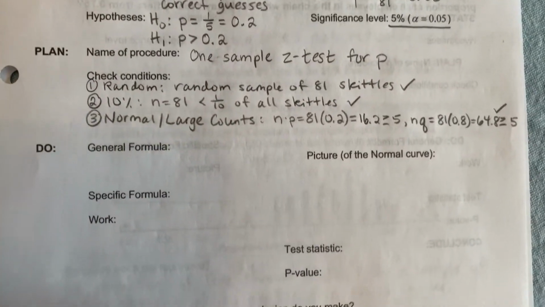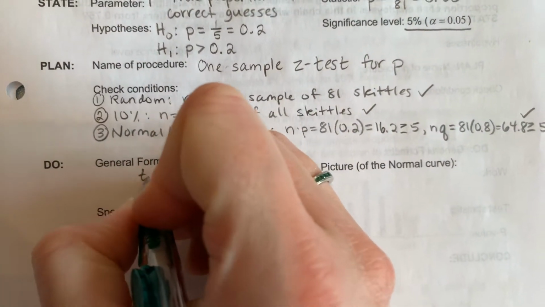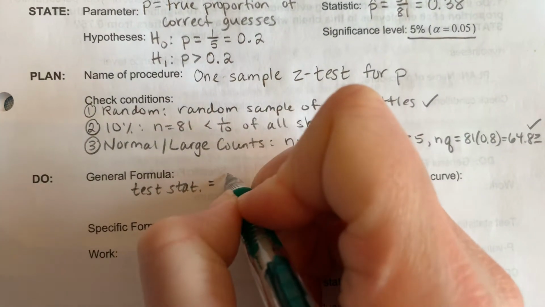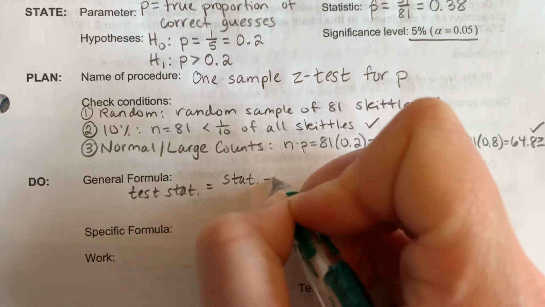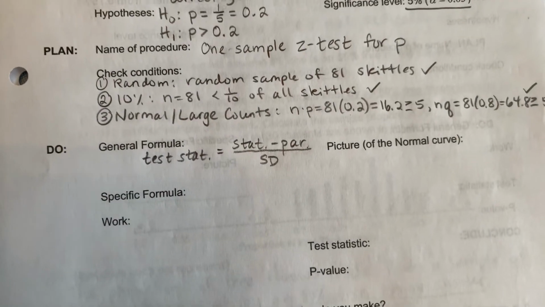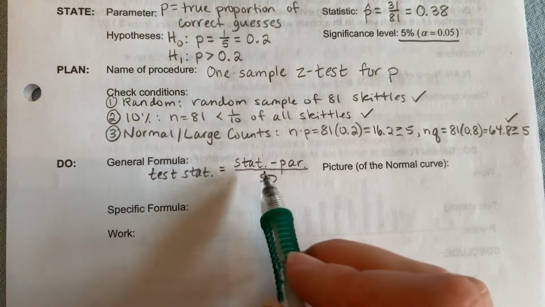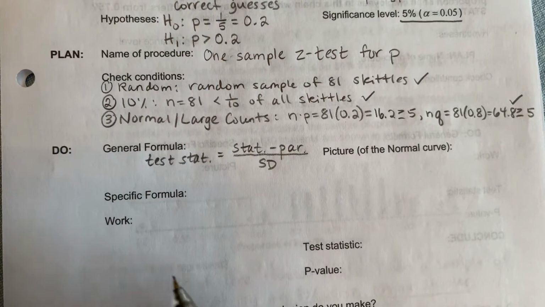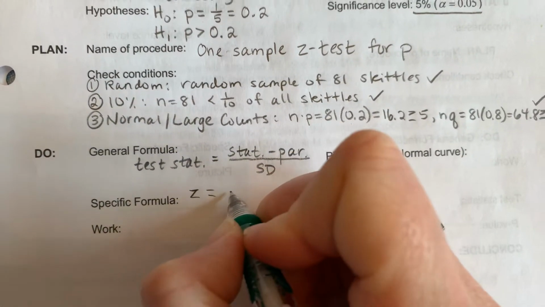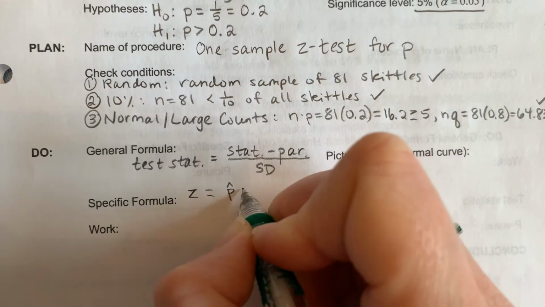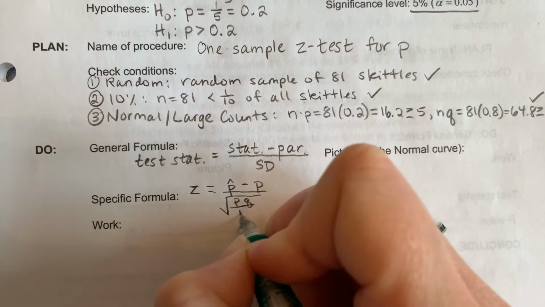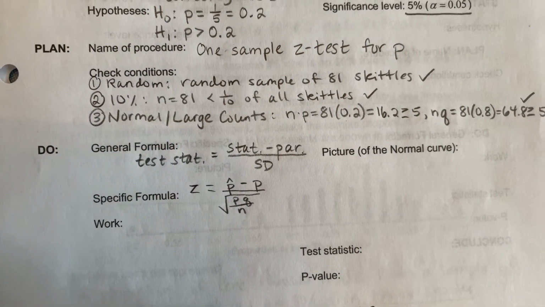with our significance test. So the general formula, like I said before, is the test statistic equal to the statistic minus the parameter divided by the standard deviation. You should write that out every time because it will really help you remember it, okay? So test statistic is the statistic minus the parameter divided by the standard deviation. Now let's plug in. The specific formula would be Z, that's my test statistic, equal to P hat, the statistic, minus the parameter P divided by the square root of P times Q divided by N. Okay, so that's my specific formula.